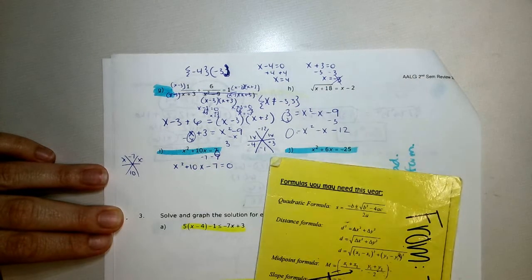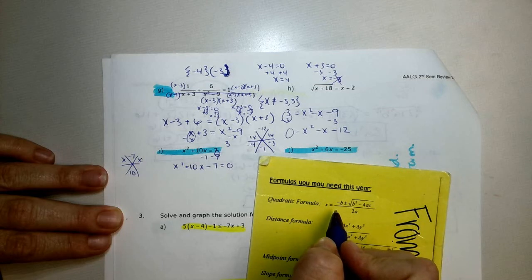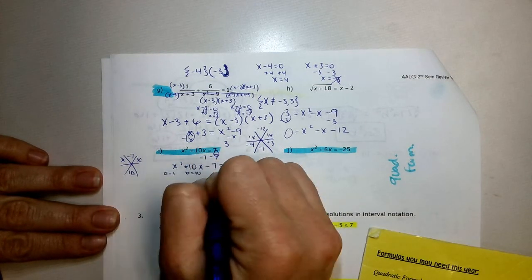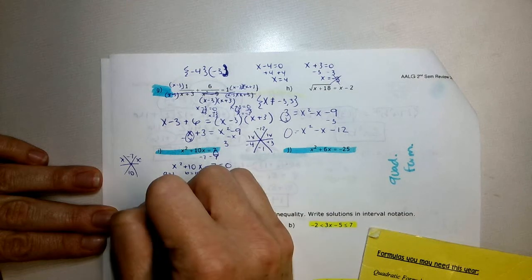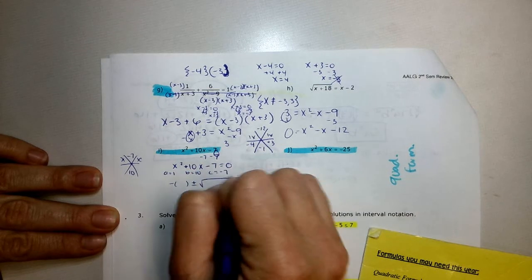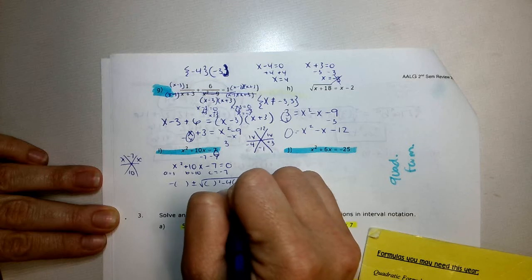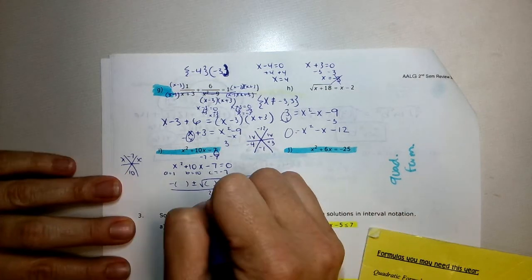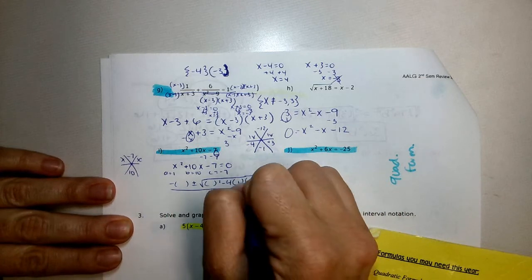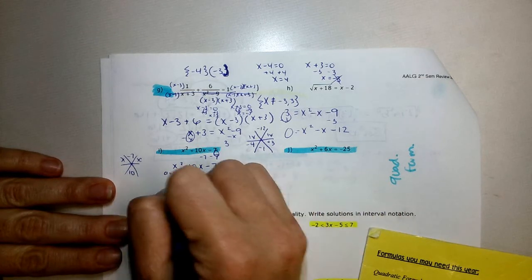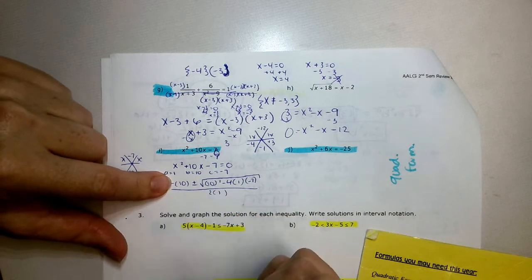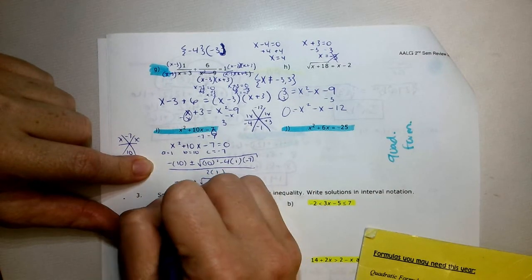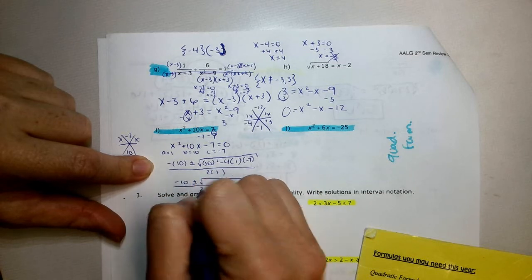But we were taught the quadratic formula, so I can use that. I'm going to set up, I want you to realize a is 1, b is 10, c is negative 7. Negative b plus or minus square root of b squared minus 4 times a times c, all over 2a. So a is 1, c is negative 7, b is 10. And you simplify each little piece. So this gives me negative 10 plus or minus. Remember, you just simplify what's under the house. 2 times 1 is 2.